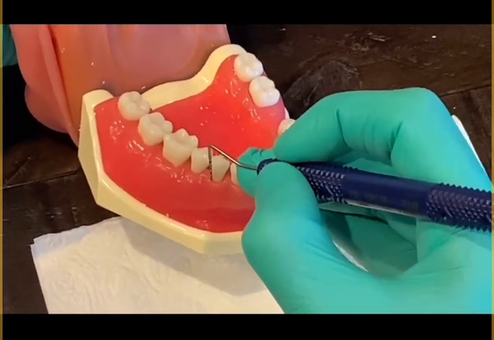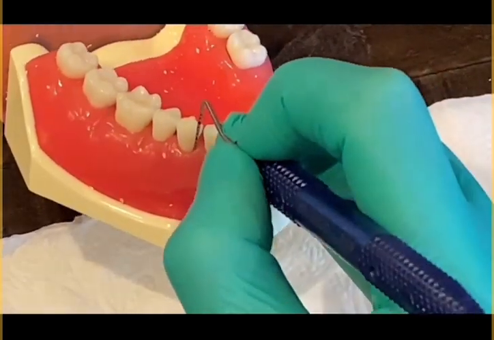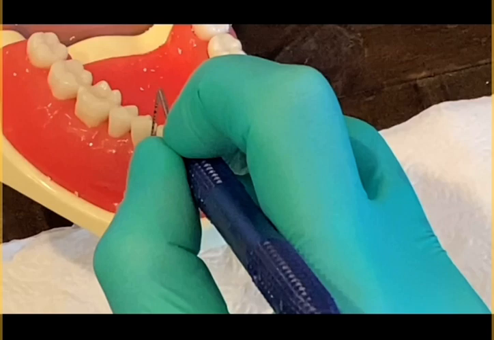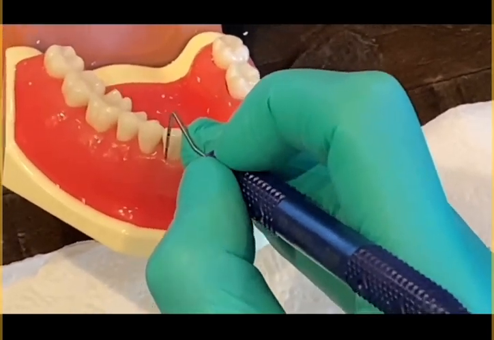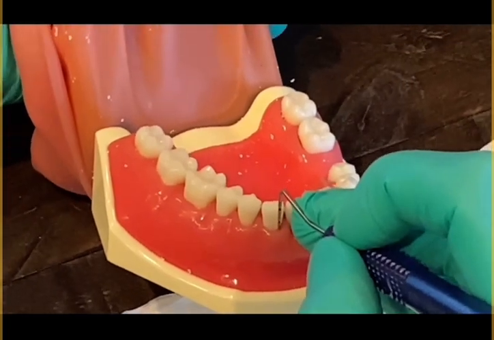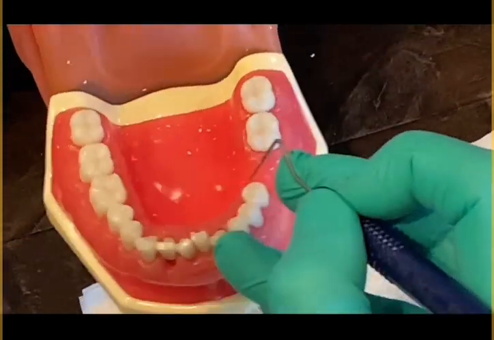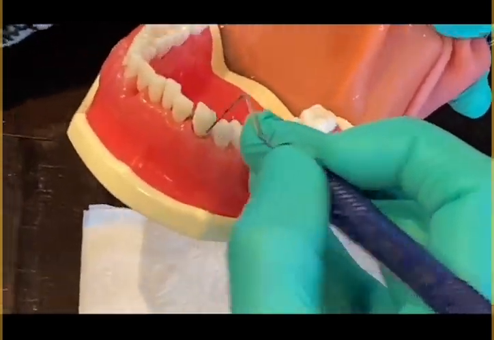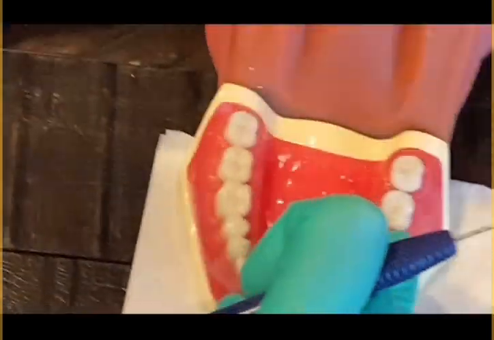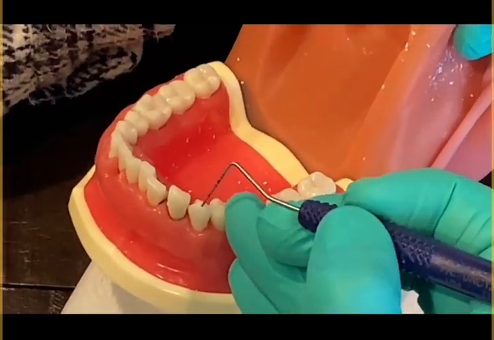4, 3, 4, 4, 3, 4. Coming around, I did all the anteriors. I am now on number 22, and I'll do 21.